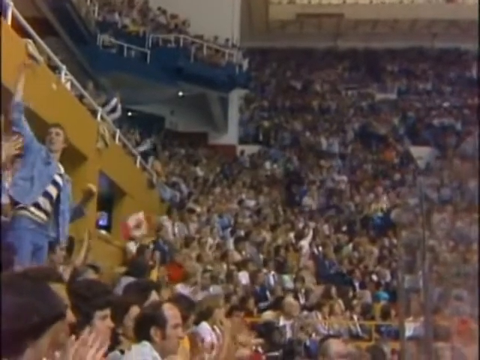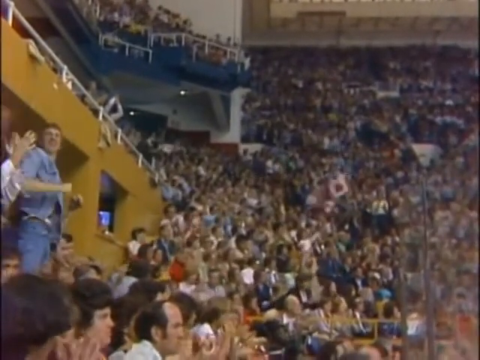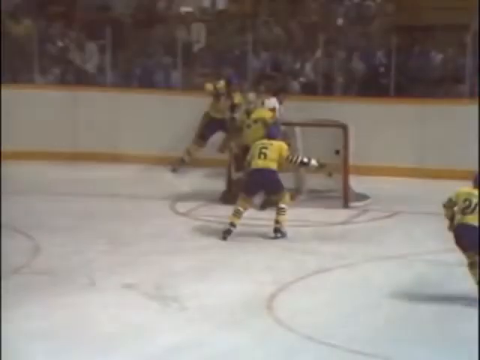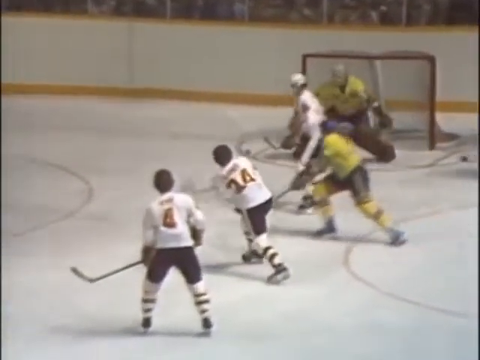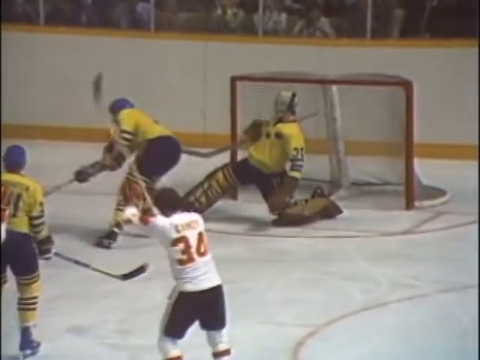Well, Bob Gainey's not supposed to be a goal scorer, but he comes up with the second goal of the evening. A very, very quick shot. The puck goes loose behind the net. It's thrown to Gainey in the slot. He's got quite a bit of time to shoot, and the puck cleanly beats Astrom for Team Canada to go ahead 4-0.